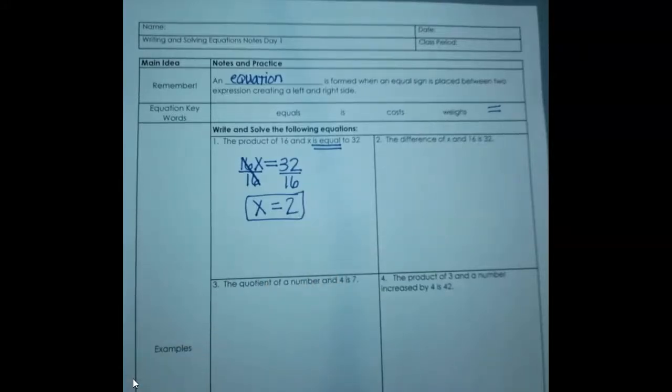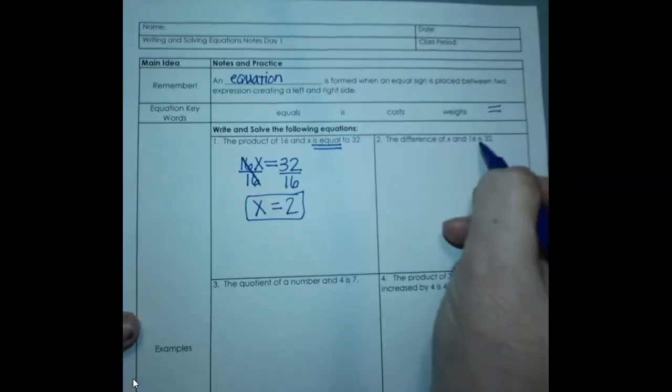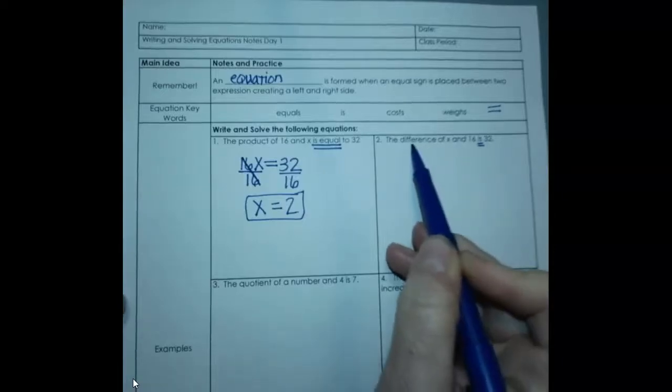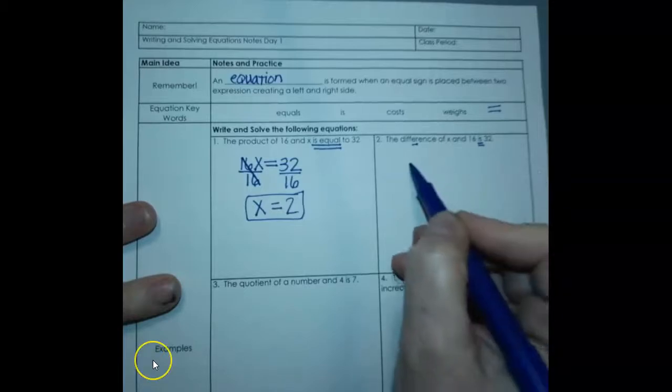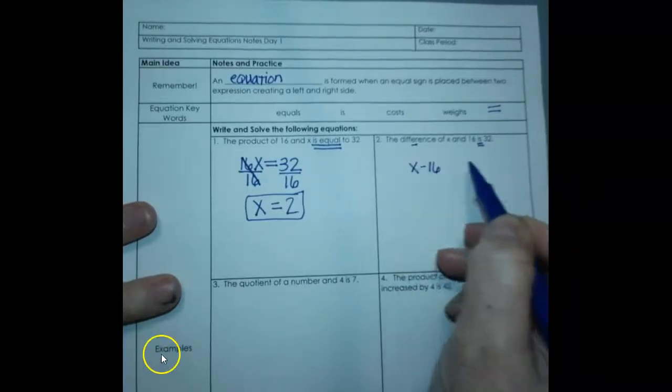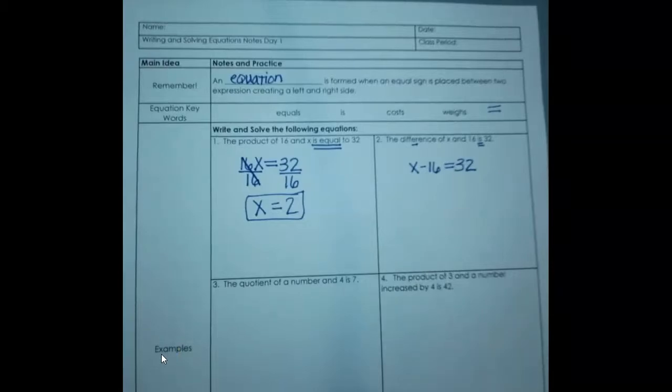In example number 2, the difference of x and 16 is 32. That's your equal sign right there. The difference, that is subtraction. Now, difference is not a turnaround phrase. Remember when we talked about those previously. So we're going to write this in the order that it's written. We have x and 16 with a minus. So we say x minus 16 is 32.